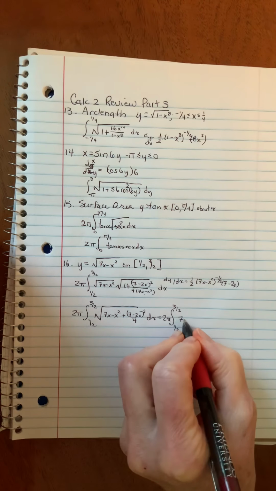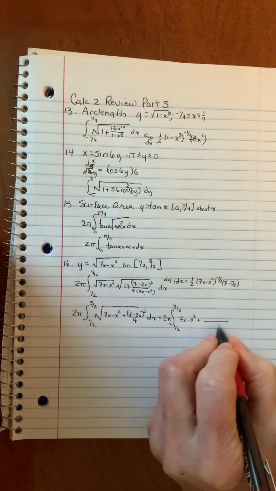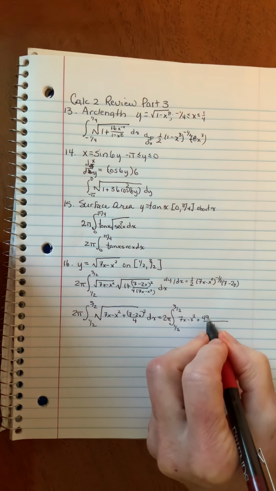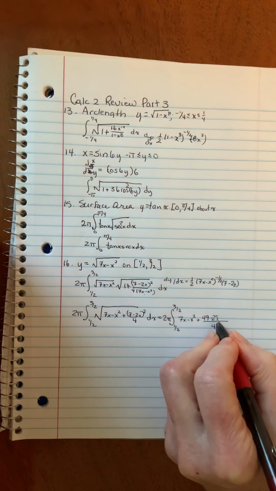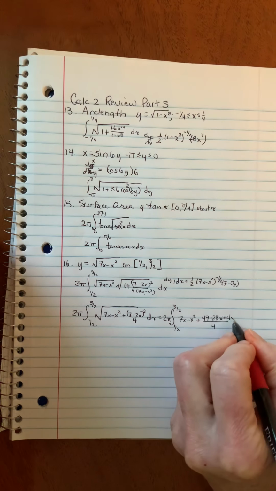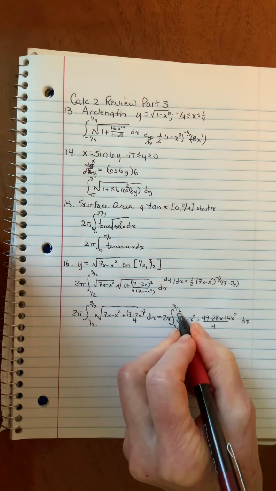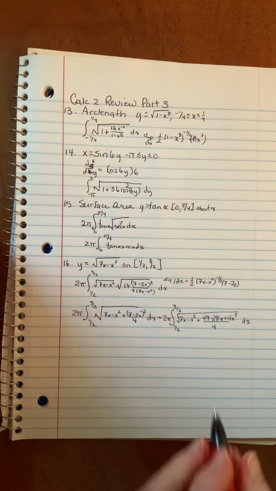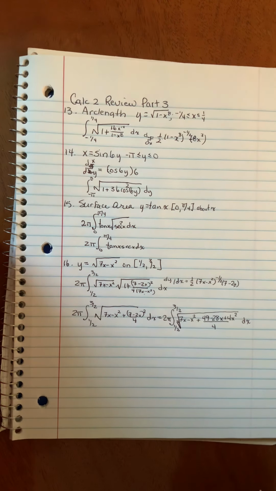7x minus x squared plus, and then a bunch of stuff over 4. So square that out. I've got 49, 2 times 14 is 28, so minus 28x, and then plus 4x squared, and then dx. This is all in a radical. So that's the whole thing, and actually the denominator of 4 is also.